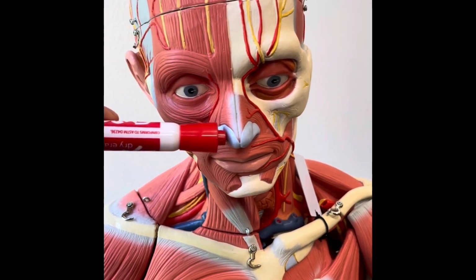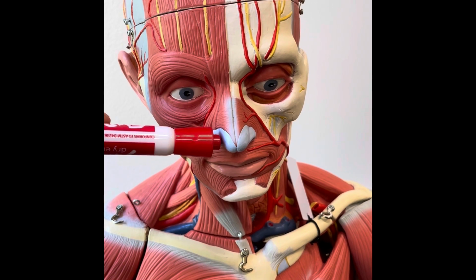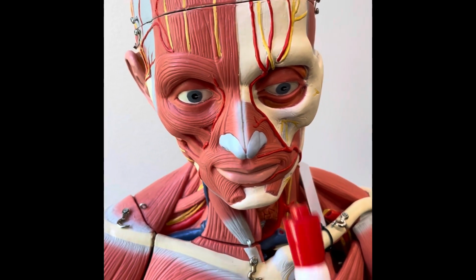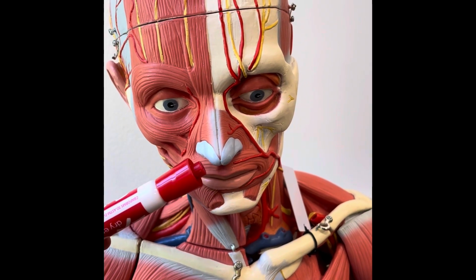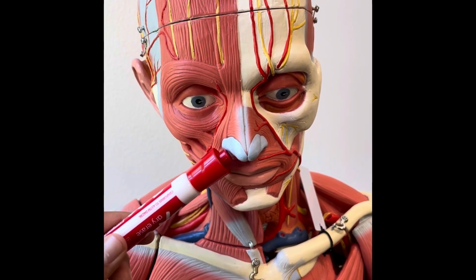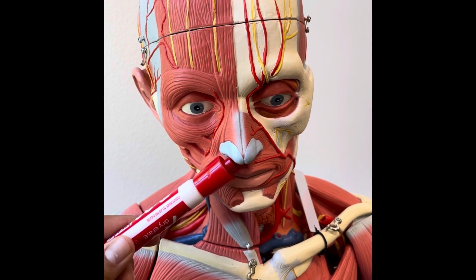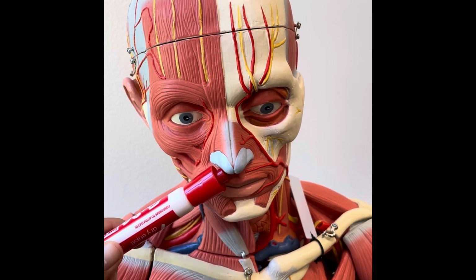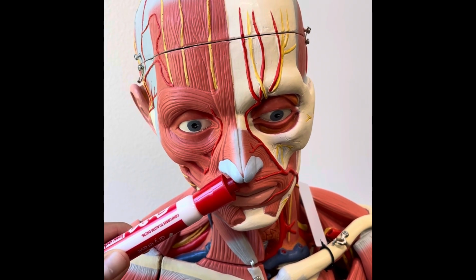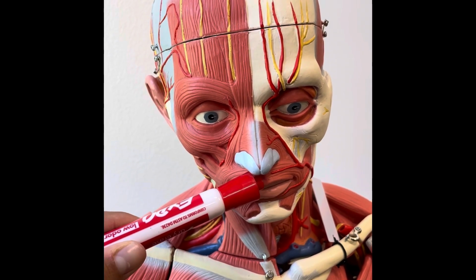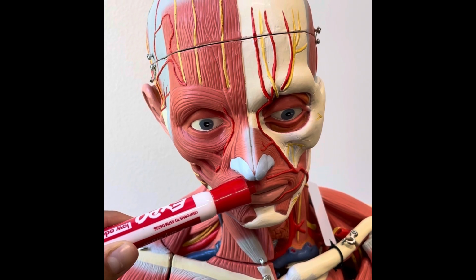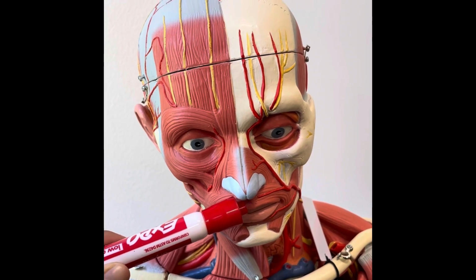Next is the ala of the nose, and the way to remember this is because ala in Spanish is wing, so they kind of look like two wings. And the easiest one would be the nostrils, which are the holes in the nose, and I'm pretty sure we all know those two. And the philtrum. The philtrum is the ridge between your nose and your upper lip.